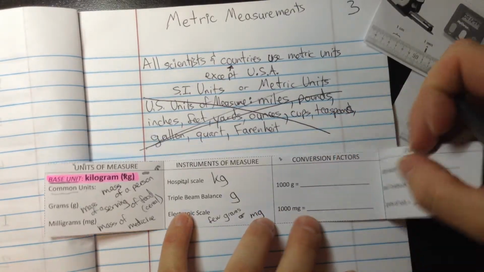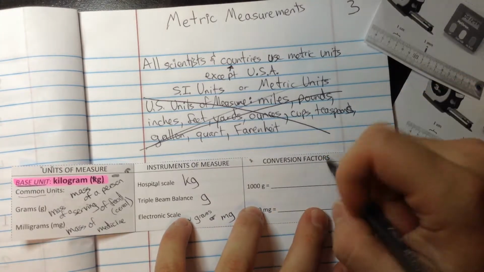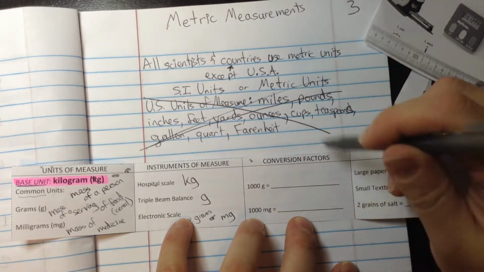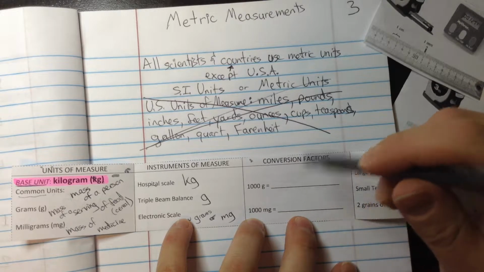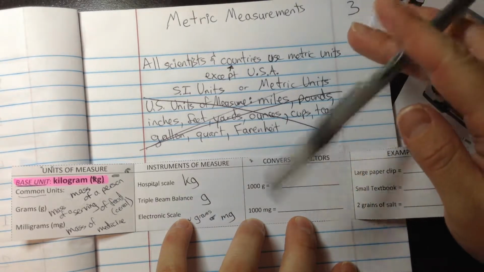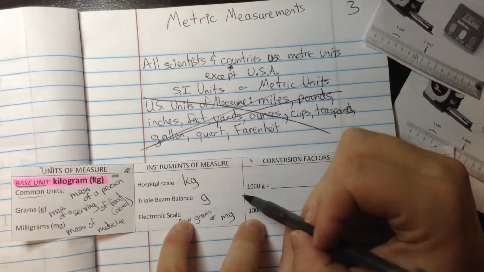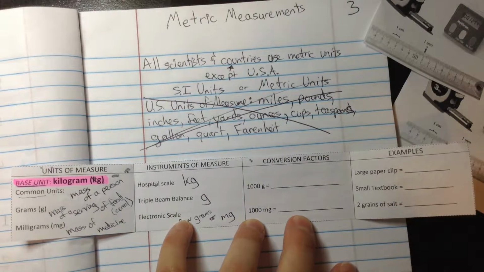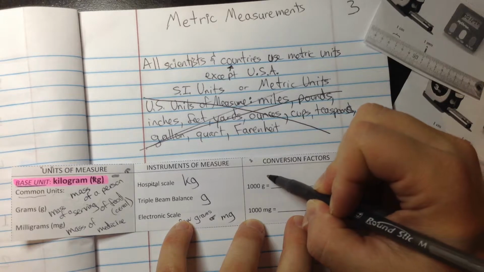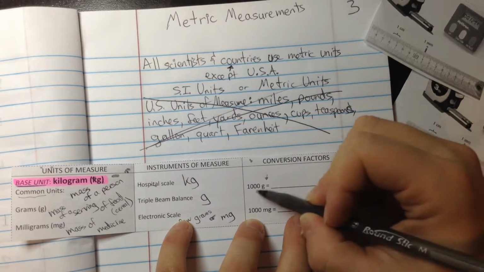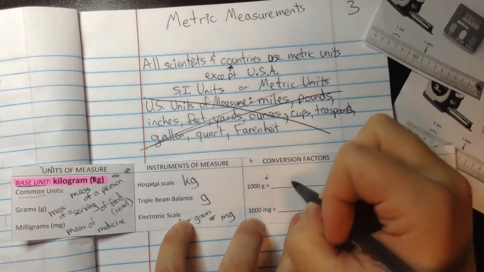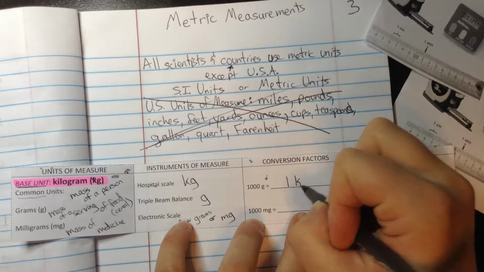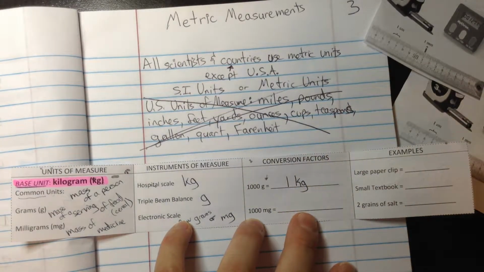All right, open up over here, conversion factors. Okay, conversion factors are something you need to be familiar with. You should have worked with these a lot in chemistry. Okay, 1,000 grams. If I have 1,000 grams, what is that equivalent to? 1,000 grams is the same as 1 kilogram.